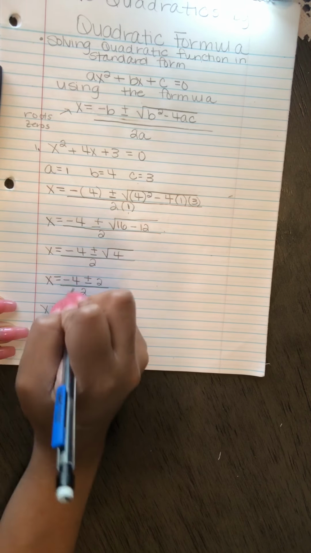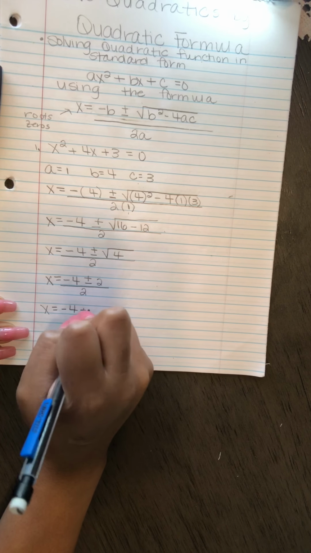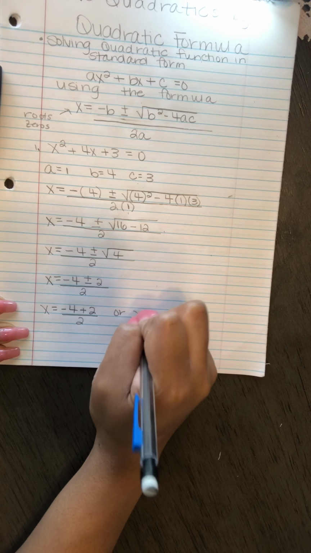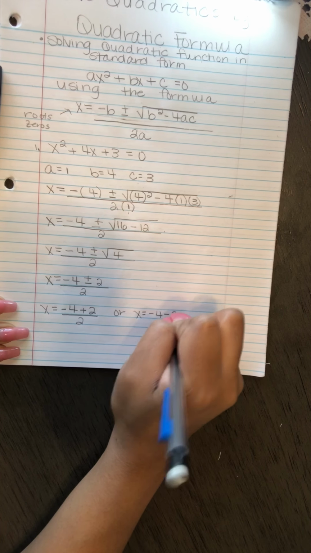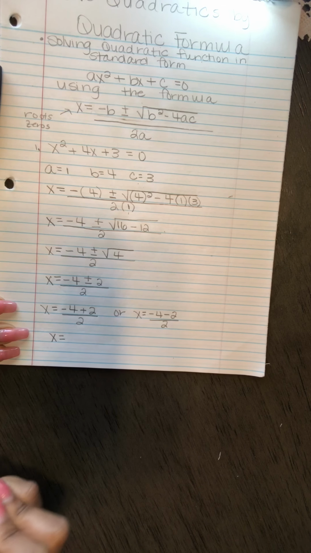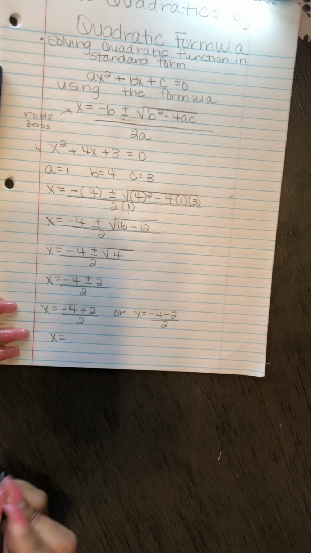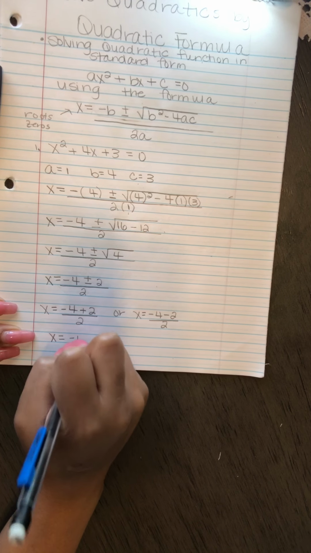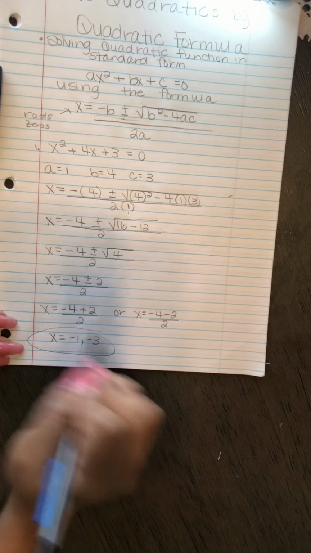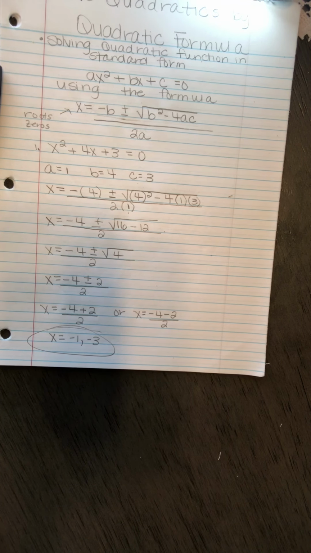So now x is either going to be negative 4 plus 2 over 2, or x can be equal to negative 4 minus 2 all over 2. So my x values are going to be negative 1 and negative 3. We just found our solutions, our zeros, our roots by using the quadratic formula. All right, let's try one that isn't so pretty.